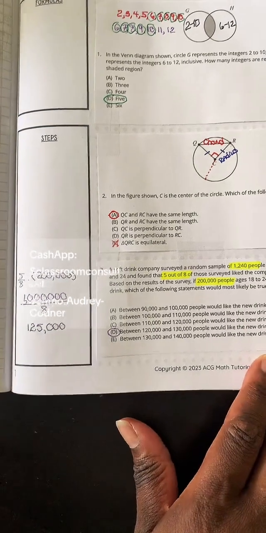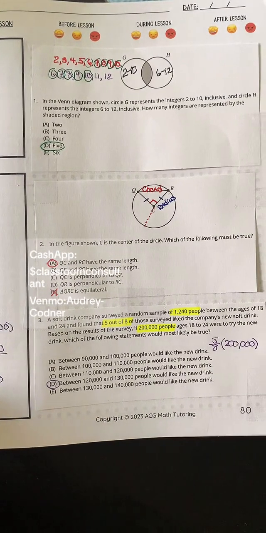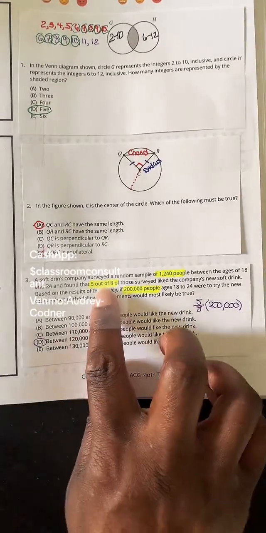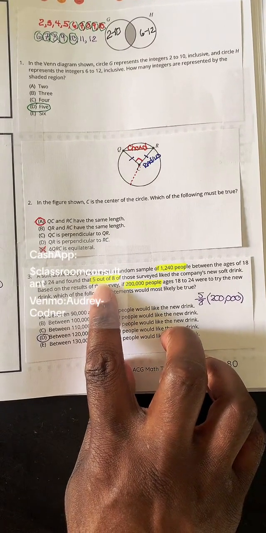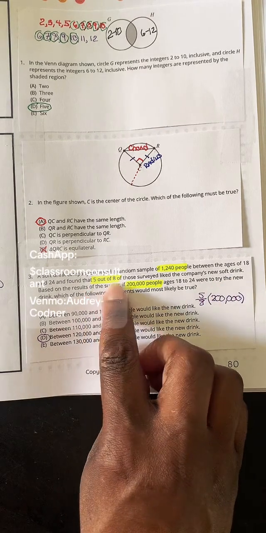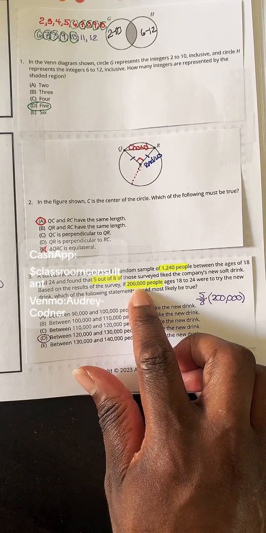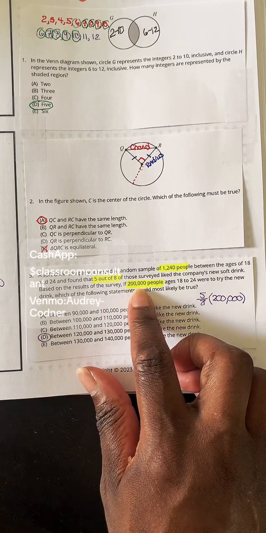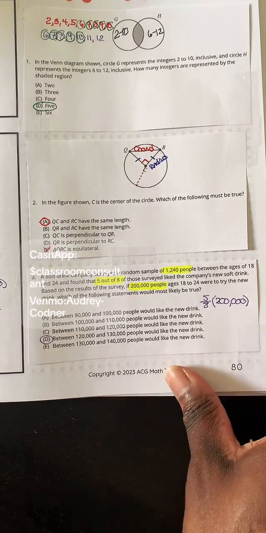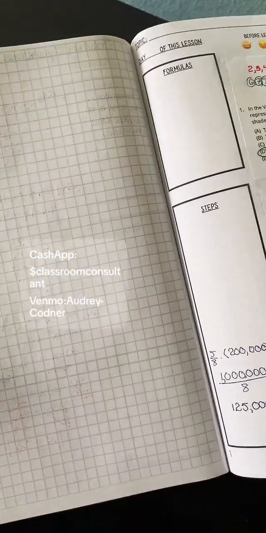So this is how you basically break some of these concepts down. Did you see where you went wrong? Since we were taking 5 8ths, like the soft drink, we might as well go with that fraction to multiply by the number of people that you will compare them to, which is that 200,000.